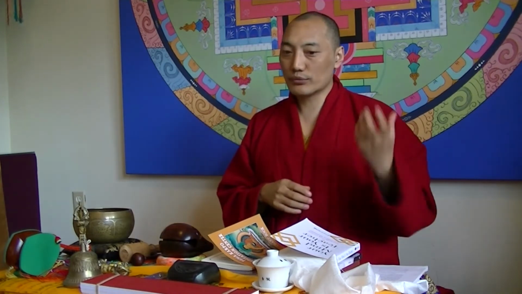Then that space, we can't describe what it is. The Buddhist terms used are emptiness or selflessness. It means it doesn't exist by itself. If you look further and further, it's losing its characteristics.